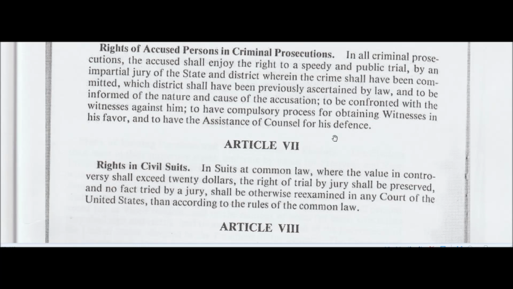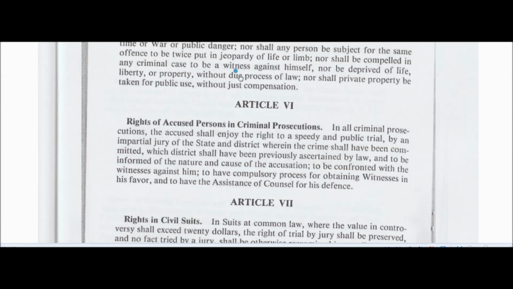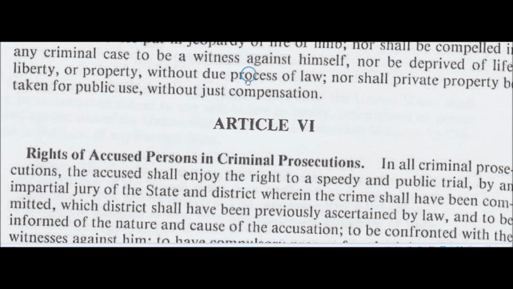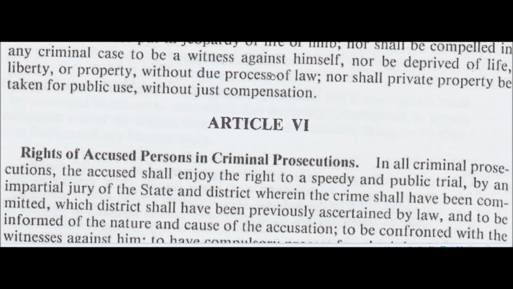In summary, this term due process of law constitutes three separate terms. The first term within due process of law, being due, is literally an equitable term that says what ought to be done.